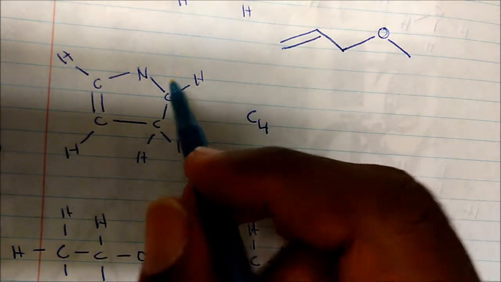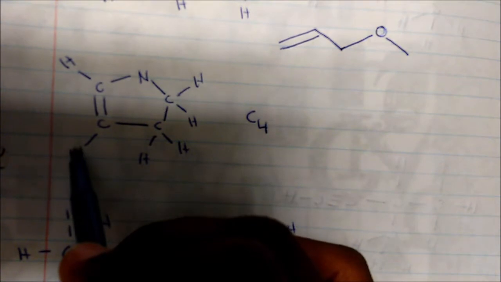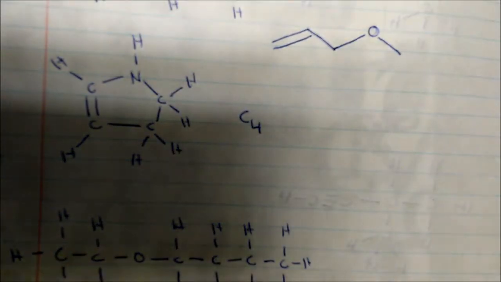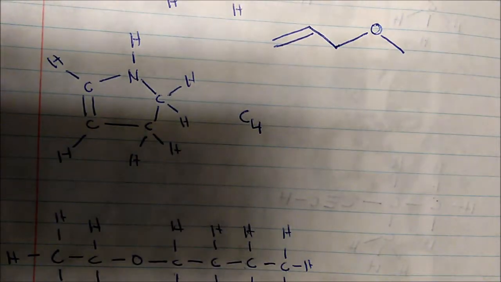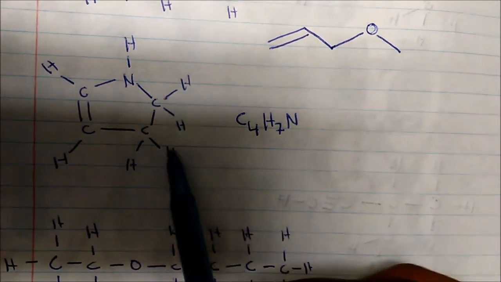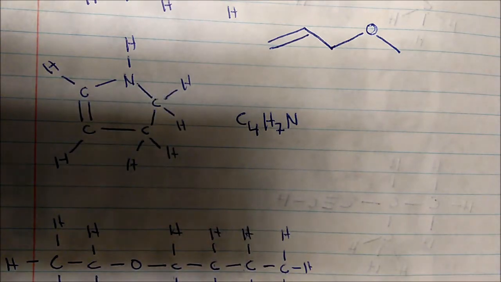We have one hydrogen, 2, 3, 4, 5, 6. And I forgot one, so let's put one here. So there goes my nitrogen that would satisfy the octet rule. So we have 7, so this is H7N. We have 1, 2, 3, 4, 5, 6, 7 hydrogens. So this is C4H7N.